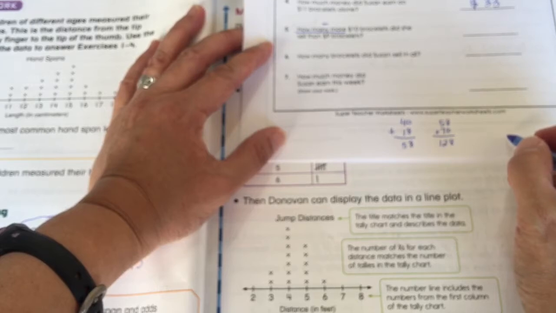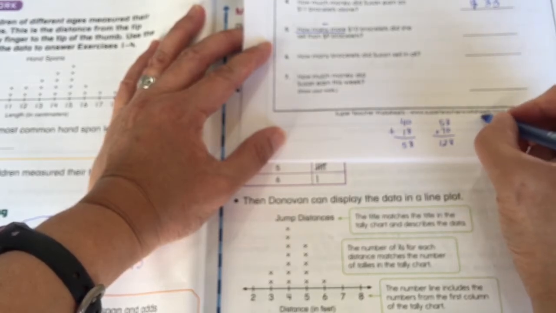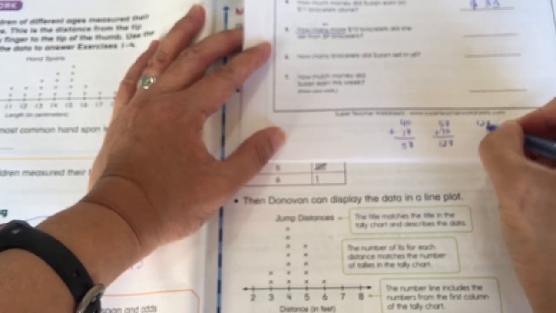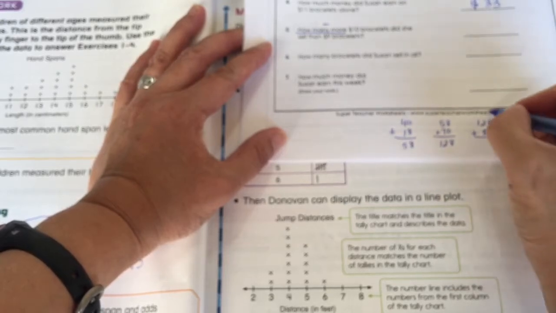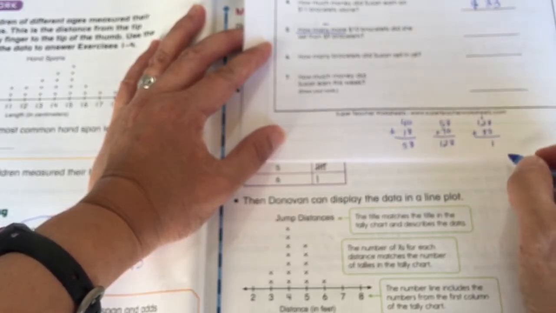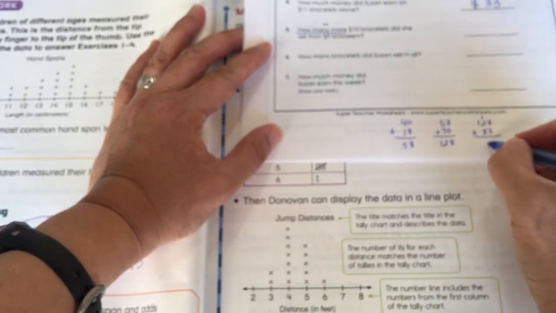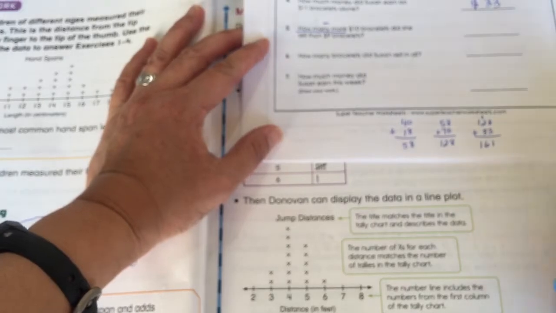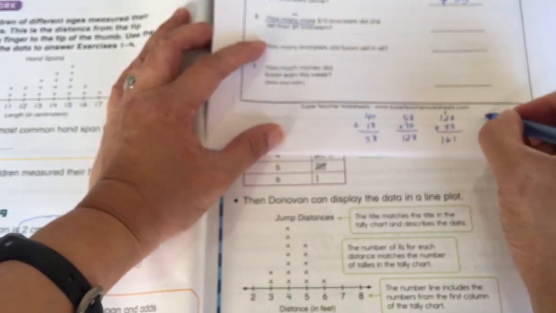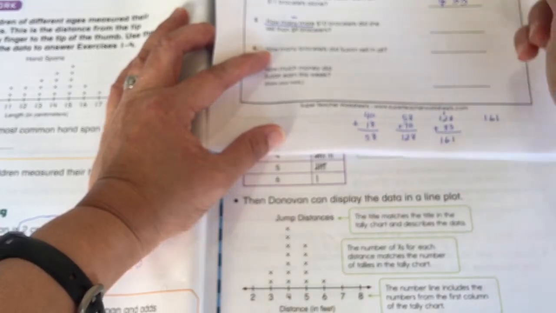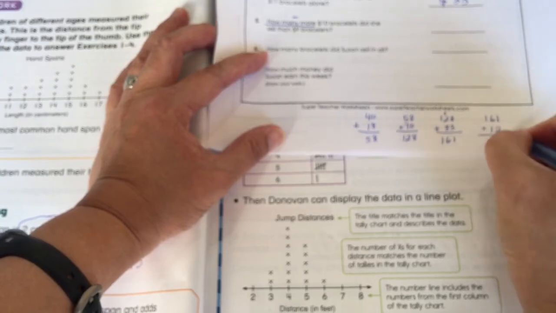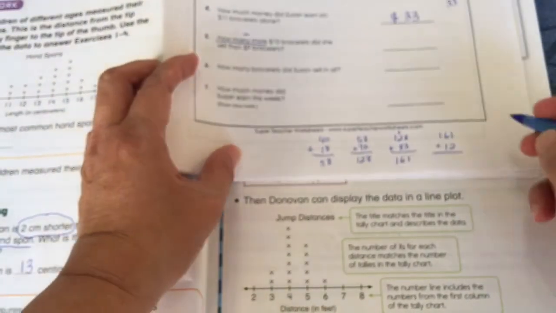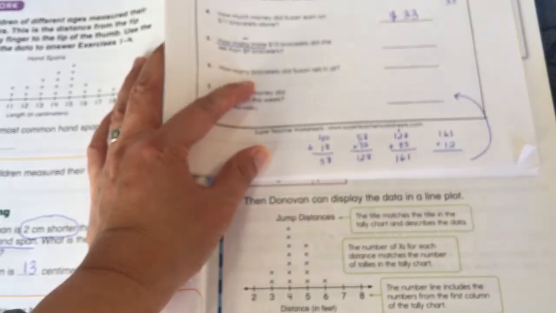Now I'm going to add $33. That's how much I made with the $11 bracelets. So I'm going to take 128 plus 33 and add 8 plus 3 is 11. I'm going to regroup and carry that 1 over there. 1 plus 2 is 3. 3 plus 3 is 6. Bring down the 1. Last thing, I'm almost out of time. I have 161 and I'm going to add the $12 bracelet right here. I'm going to leave that for you to do by yourself, but whatever you get for your answer, you're going to put it right there.